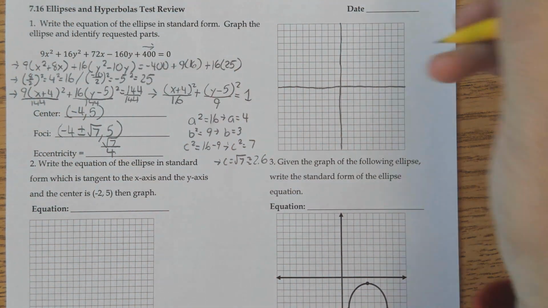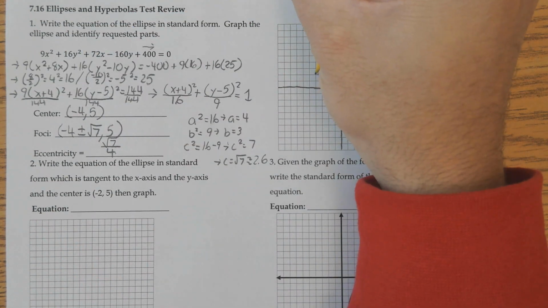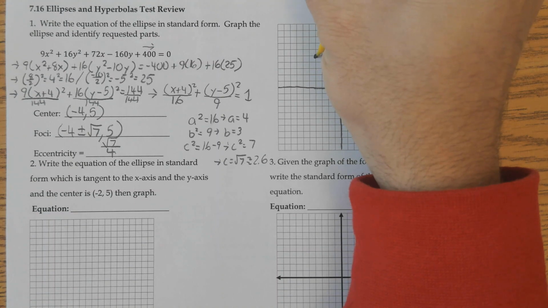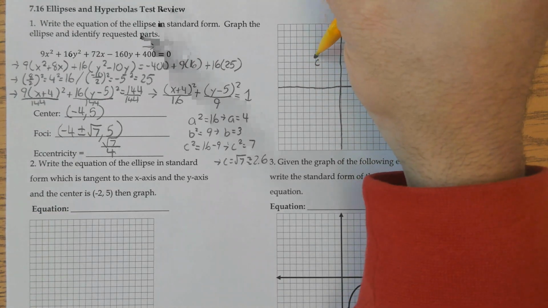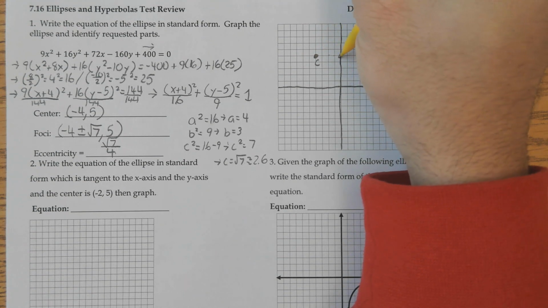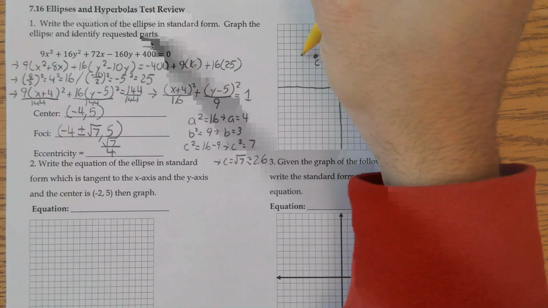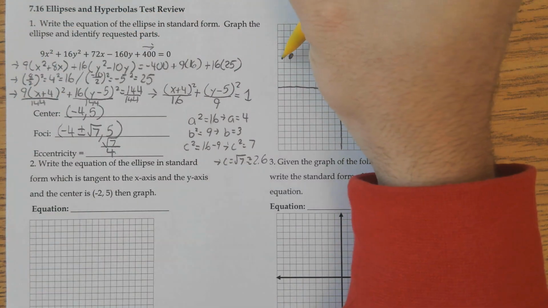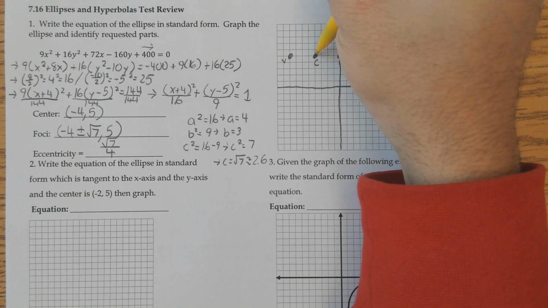Let's go ahead and graph. So our center is negative 4, 5. So there's our center. A is 4, so I'm going to go left and right 4 for the vertices. Vertices, left 4. Co-vertices, b is 3, so we're going to go up and down from the center 3.